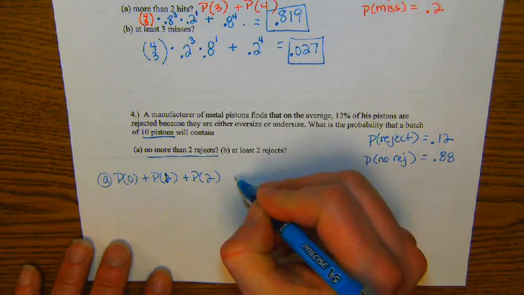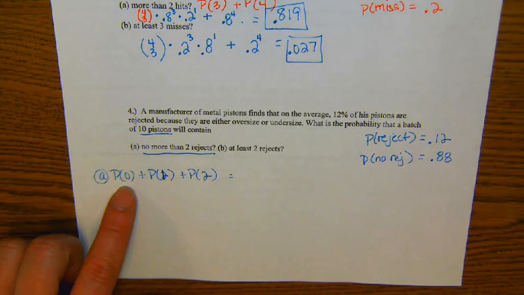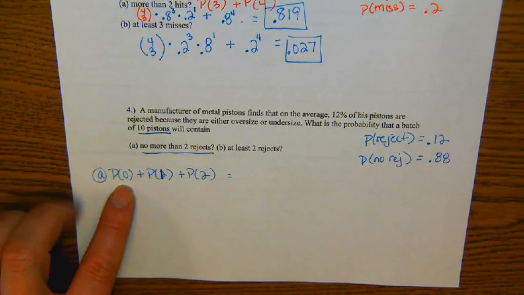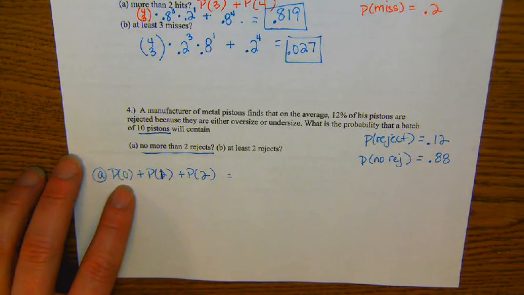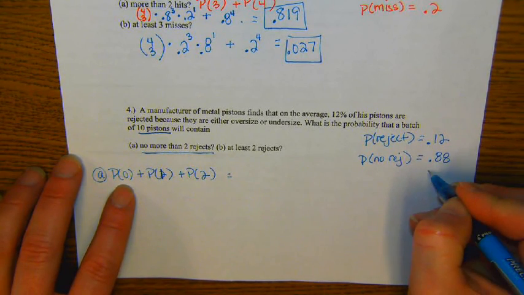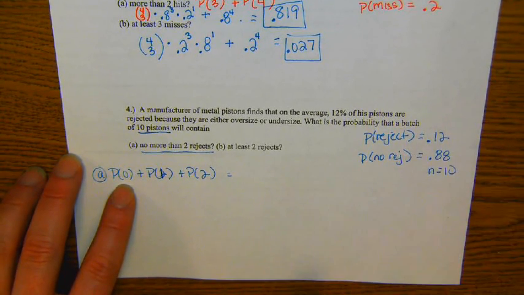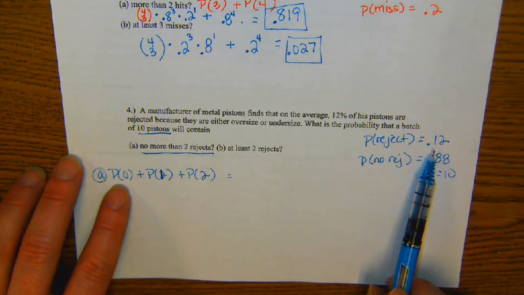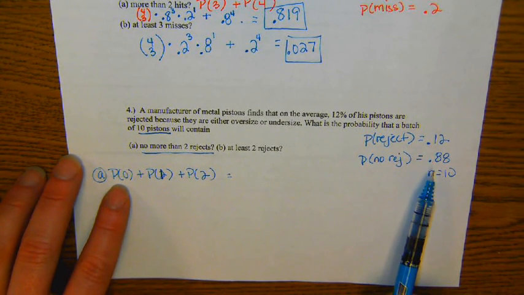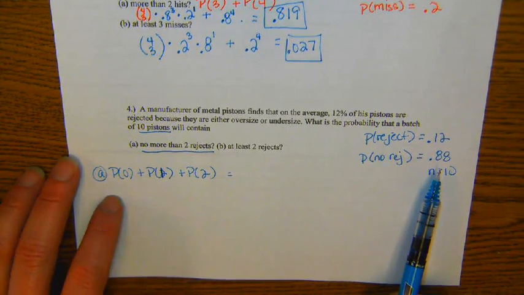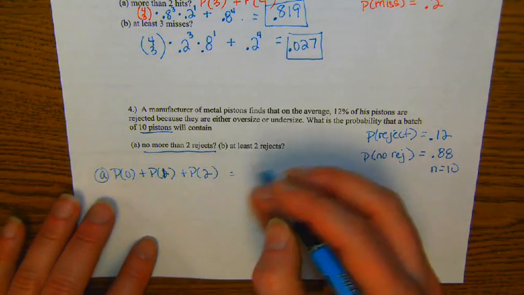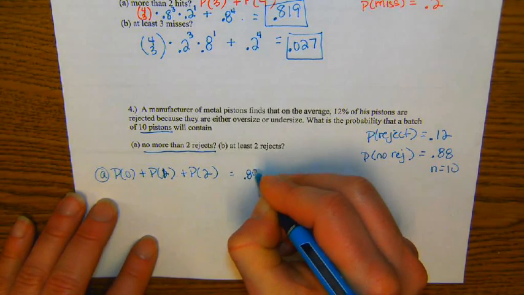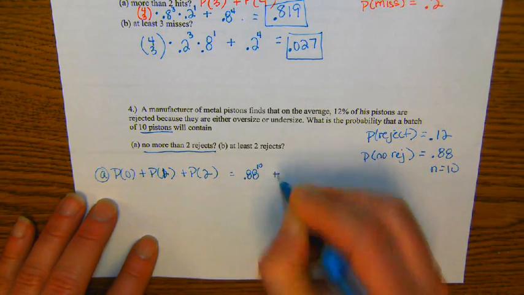Somebody tell me what that is. If there are 0 rejects, that means 0.12 is raised to what power? If there are 0 rejects, to the 0 power, that means 0.88 would be raised to the 10th. Okay.